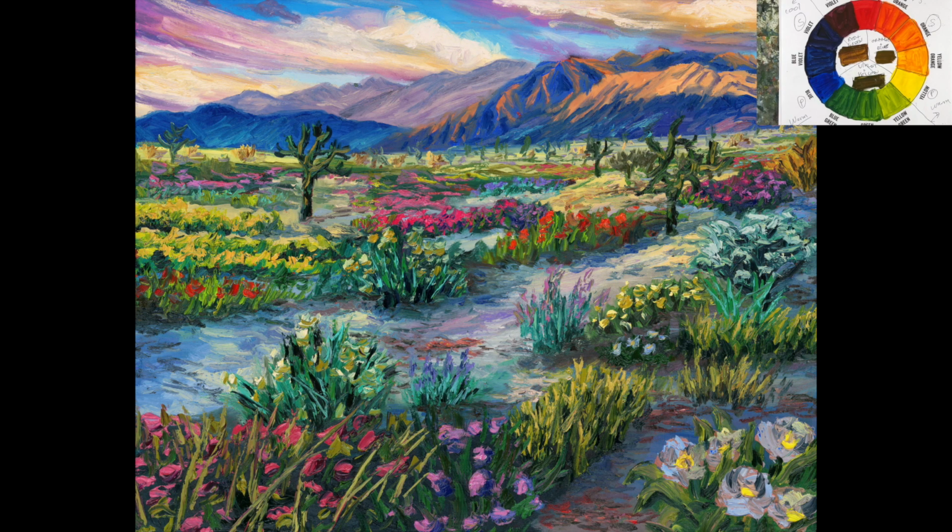Using complementary colors in one section of a painting, putting purple and yellow right next to each other and keeping the rest of the painting more neutral, will draw your attention right into that specific spot where the complementary colors are next to each other.